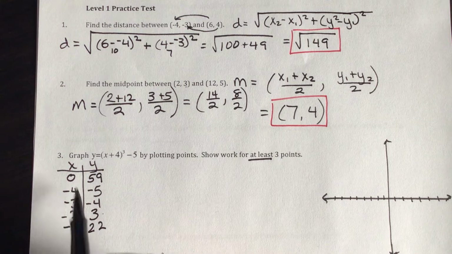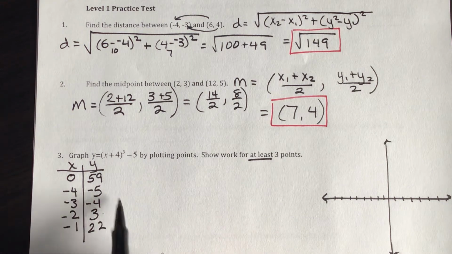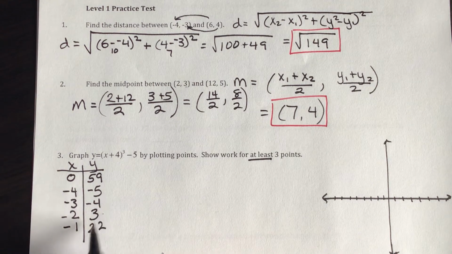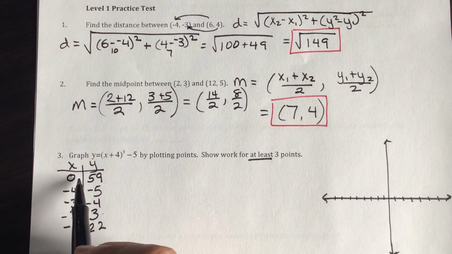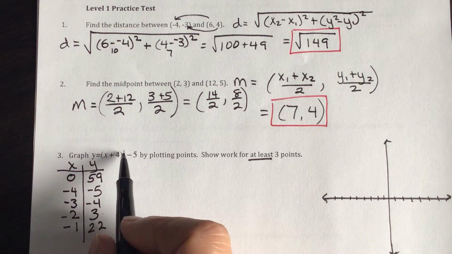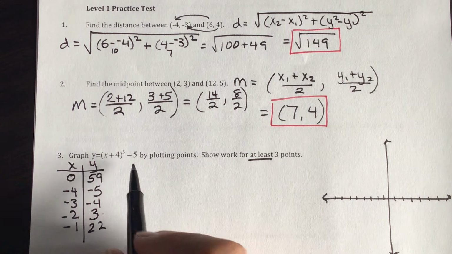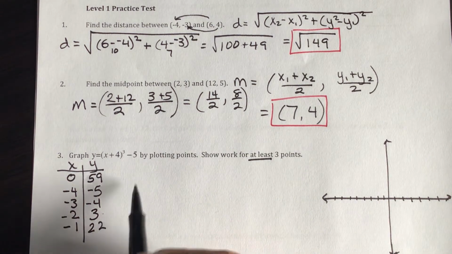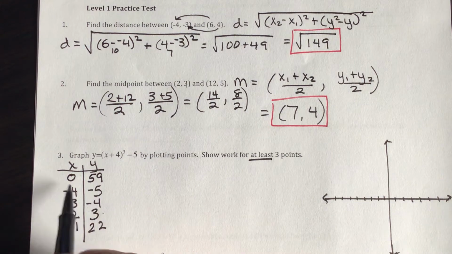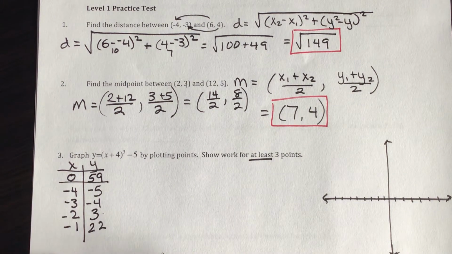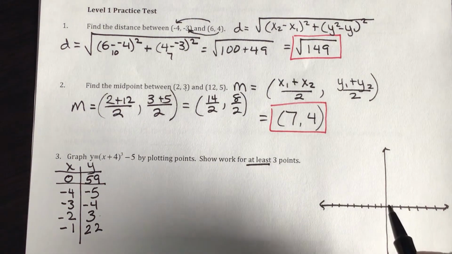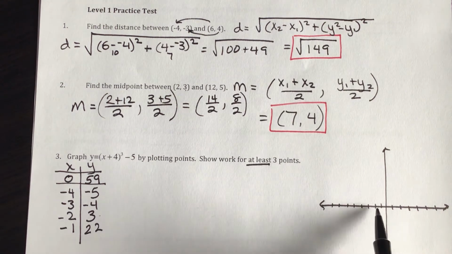Here we're getting very large numbers. If I went to 1, 5 cubed is 125, so this would be 120. All right, let's plot what we have here, maybe not the (0, 59), but the (-4, -5).